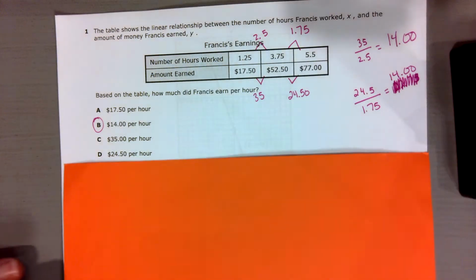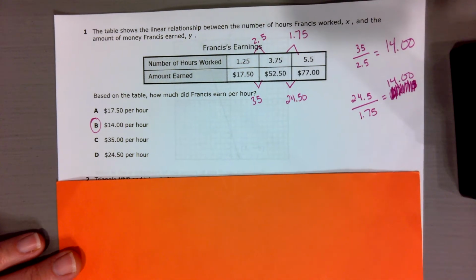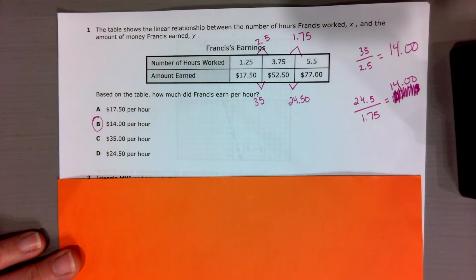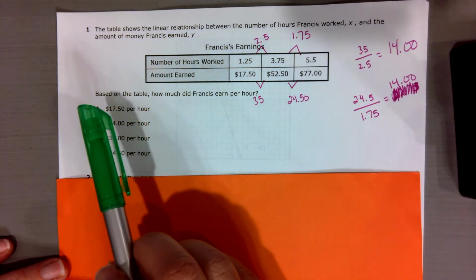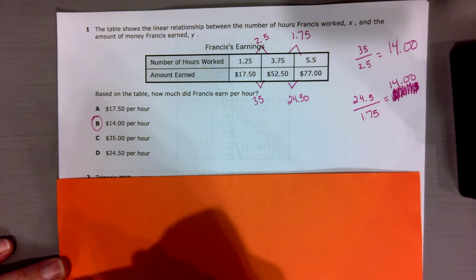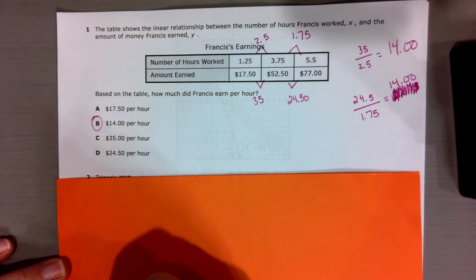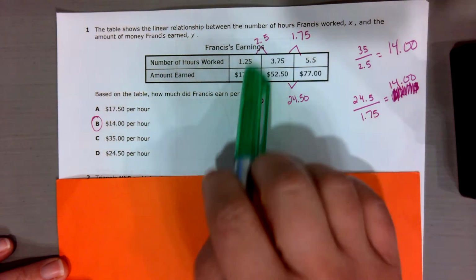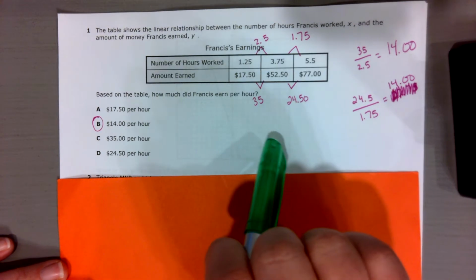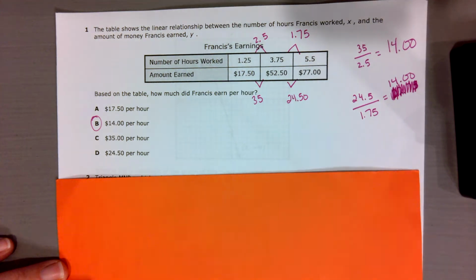All right, we're going to look at your test questions from yesterday. So here I have number 1, and most of these I think are very familiar from the review, so I'm going to go pretty quickly over them. Number 1, the table shows the linear relationship between the number of hours Francis worked, X, and the amount of money Francis earned, Y. And so I found my change in Y over change in X, and I divided, and I got $14 per hour.